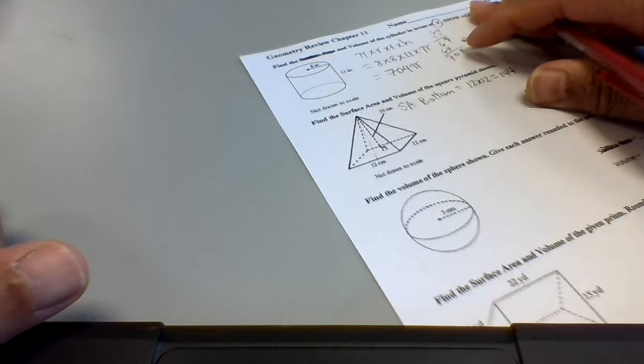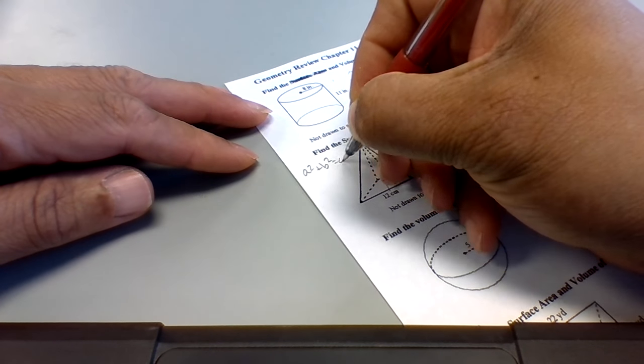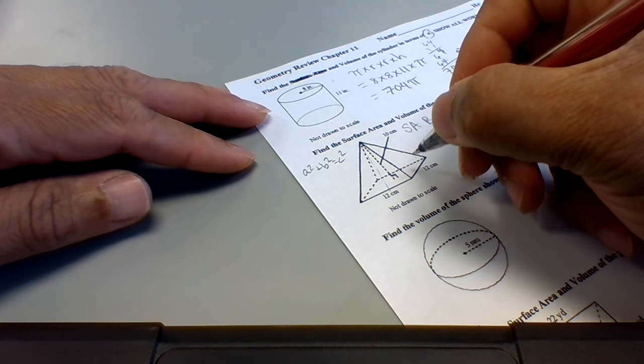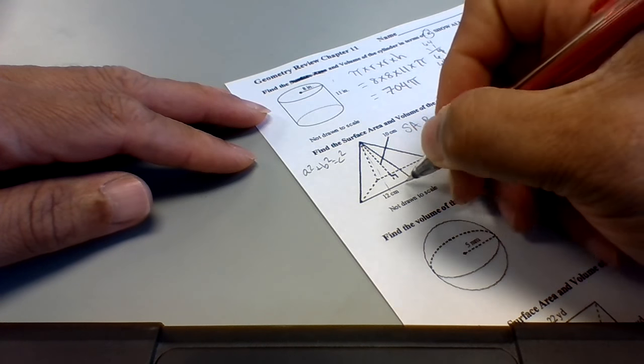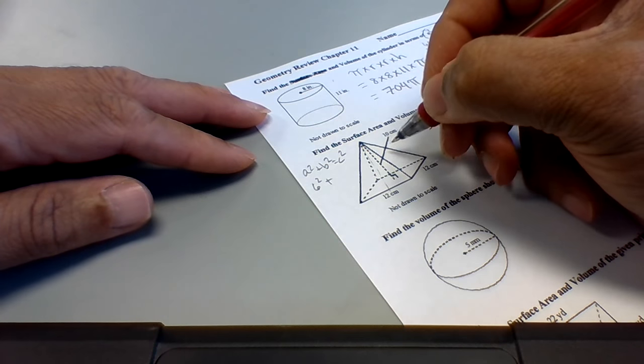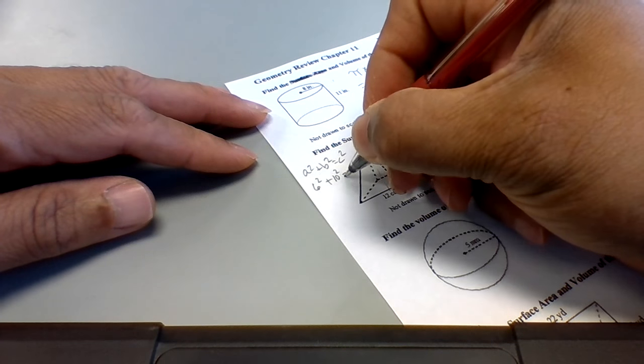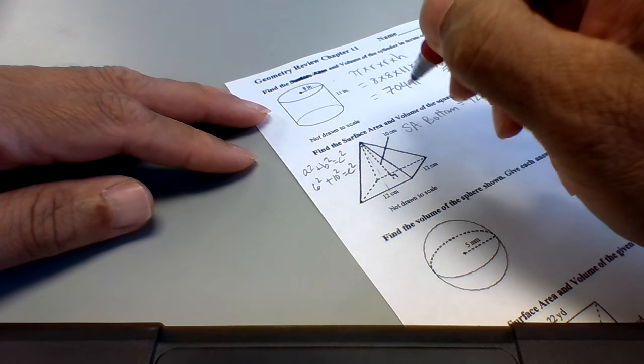So to do that, I'm going to have to do a squared plus b squared equals c squared. And all the way across is 12, so halfway is 6. So 6 squared plus the distance in the back is 10 squared equals c squared.